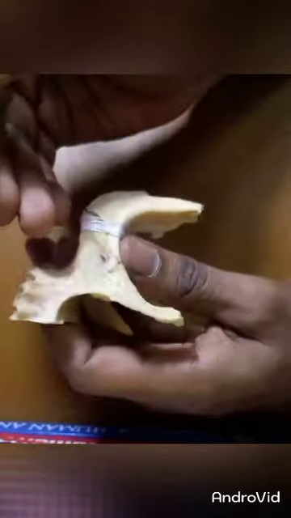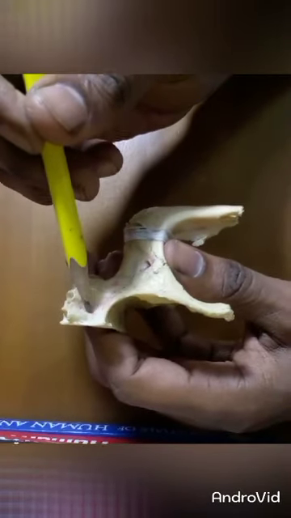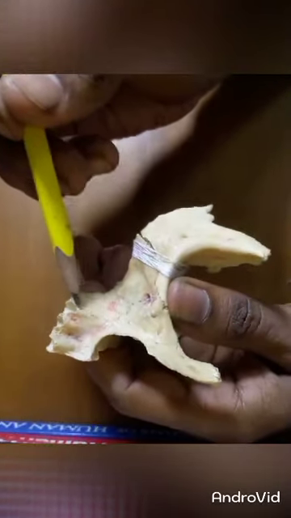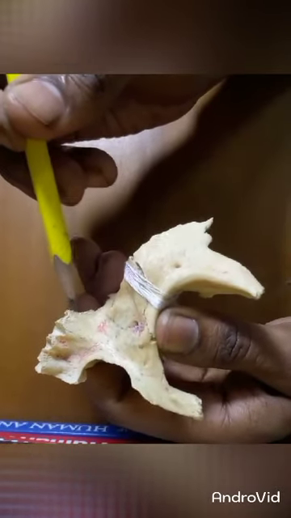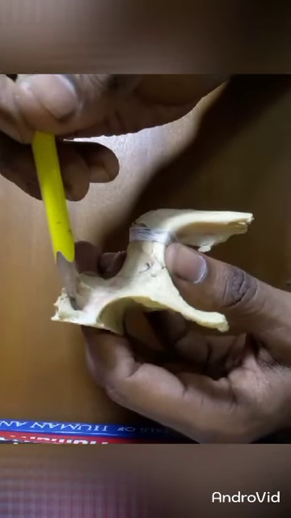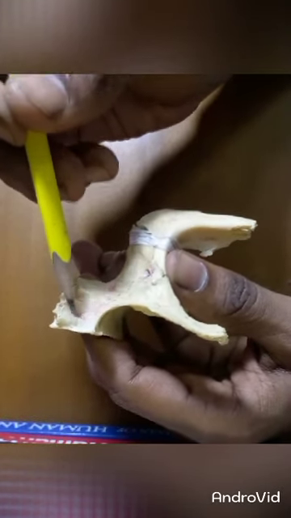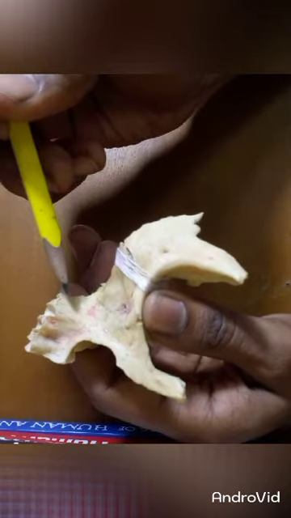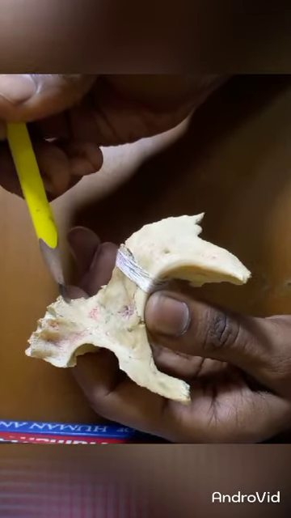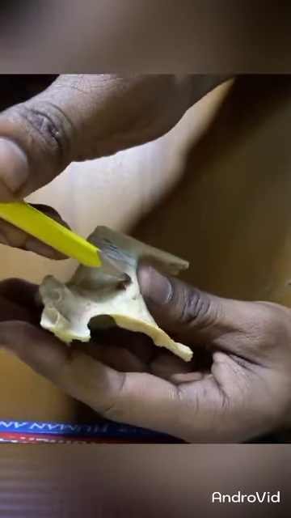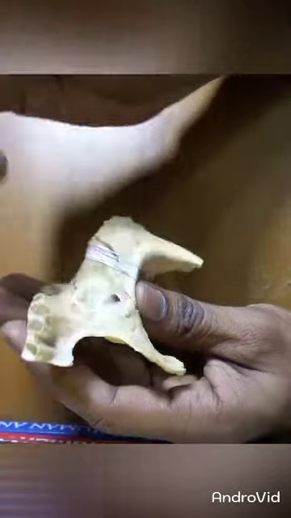Now the anterior surface. This is called the incisive fossa, this is the canine eminence, and this is the canine fossa. In the incisive fossa the attachments are depressor septi and orbicularis oris, and in the canine fossa the attachment is levator anguli oris. And this is called the infraorbital foramen, and the structures passing through this foramen are the infraorbital vessels and nerve.